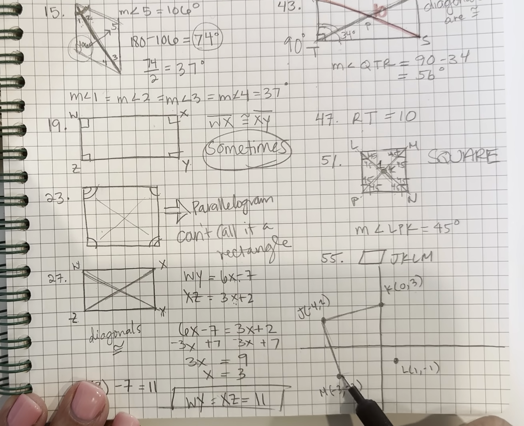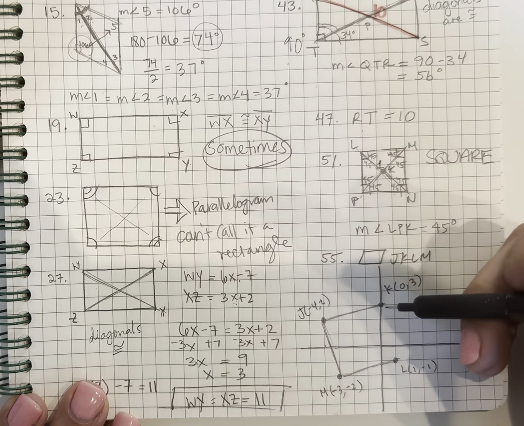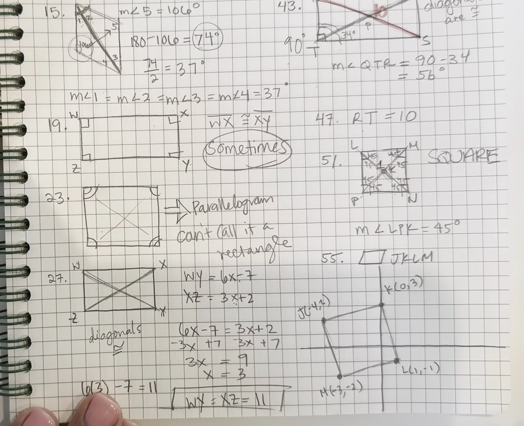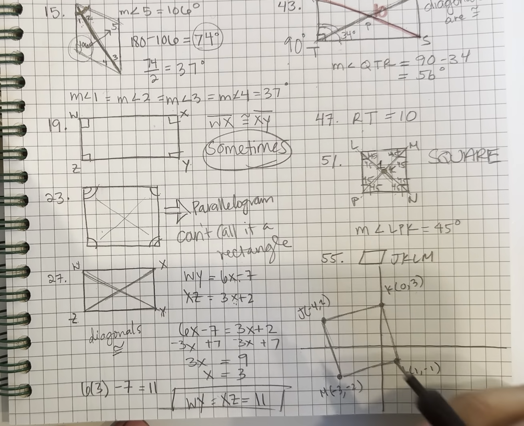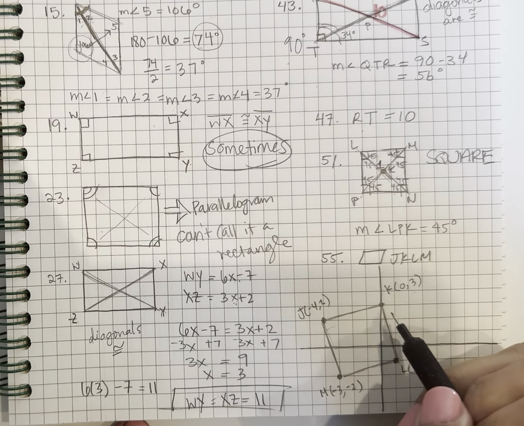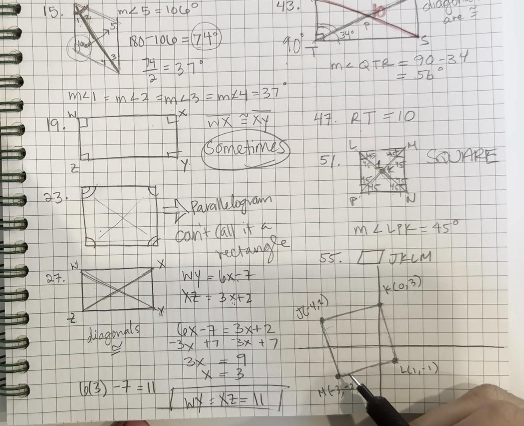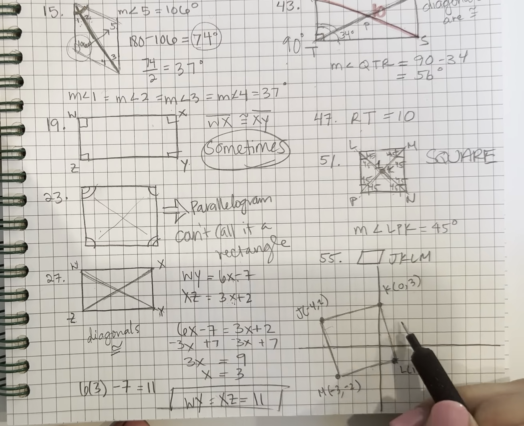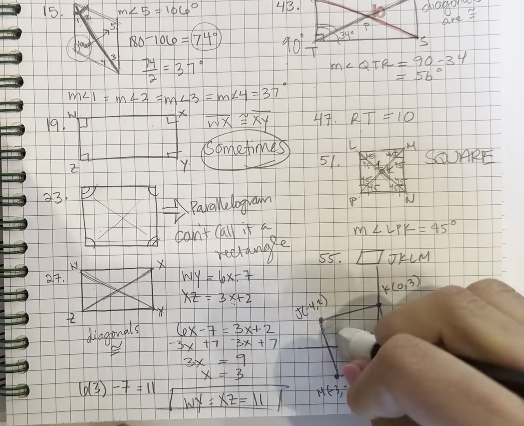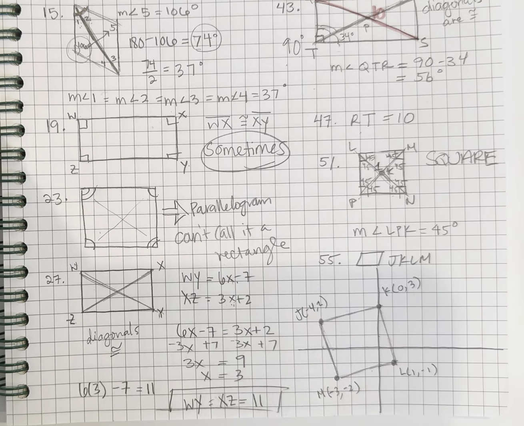This accurate drawing allows me to have a hypothesis about this already. My hypothesis is that these are 90-degree angles. I'm not sure yet. And that all of these are congruent. So I'm thinking I'm proving this guy to be a square.